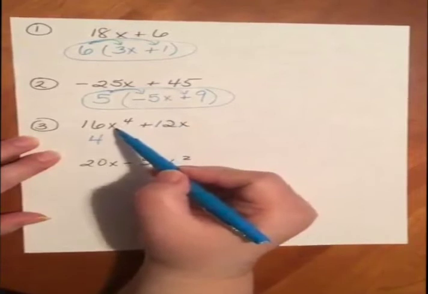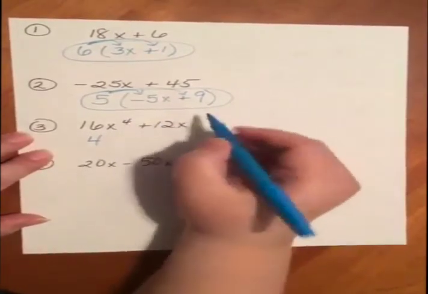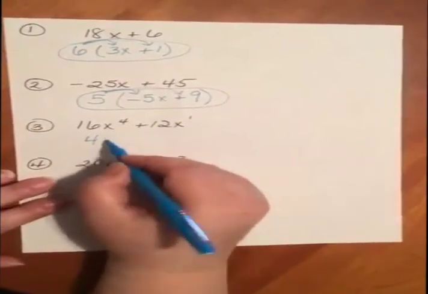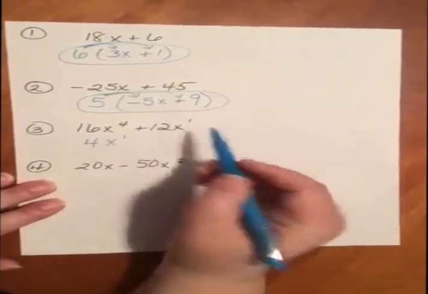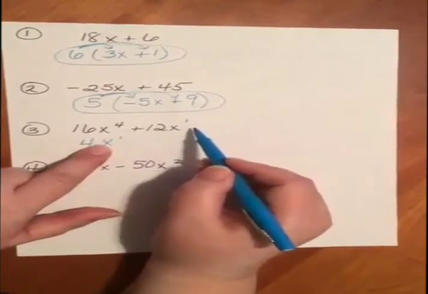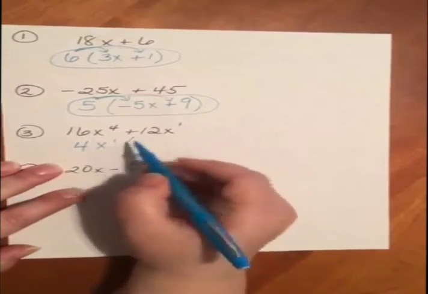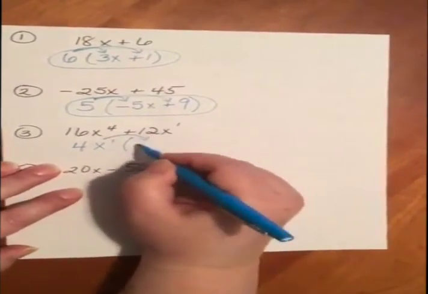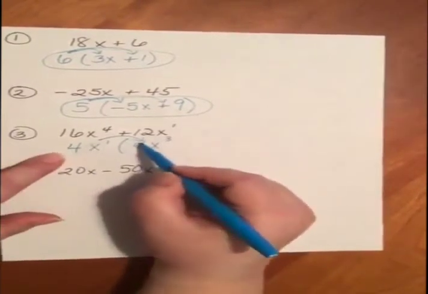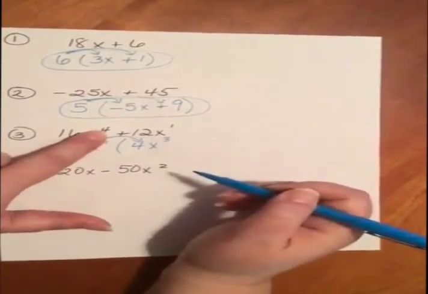And then you have to look at the variables. You notice that there are 4 x's here and 1 here. If I'm pulling out the greatest number that is in both, it's going to be x to the first, because once I try to pull out an x to the second, I don't have enough here. So 4x to the first is our greatest common factor. 4x times 4x to the third, because 4 times 4 is 16, and 1 plus 3 gives me that 4 as the exponent.